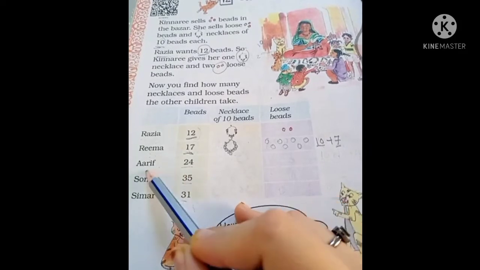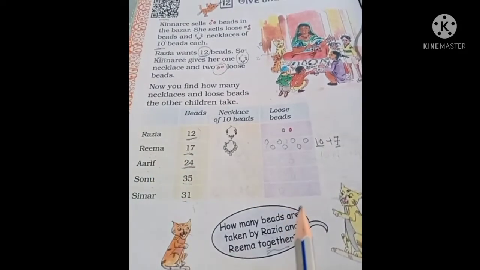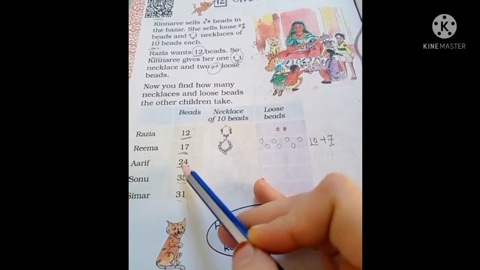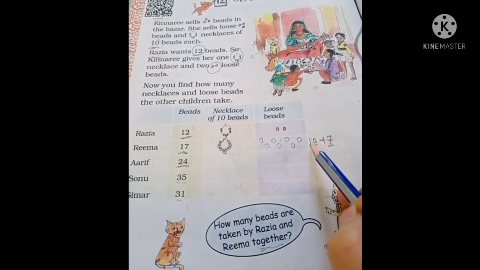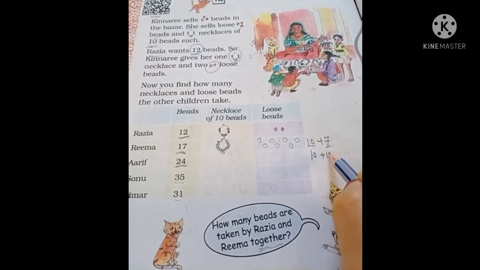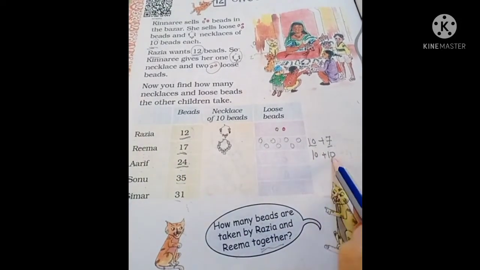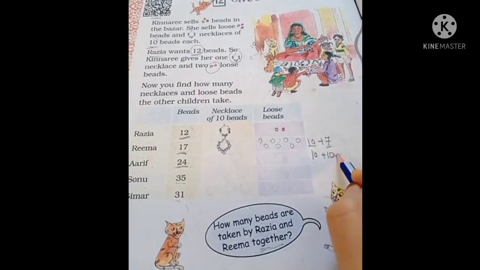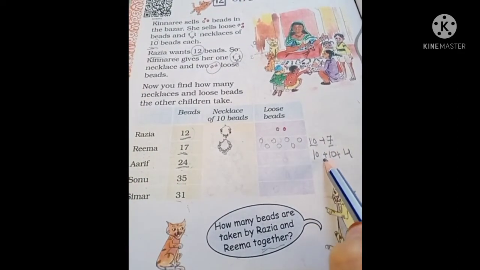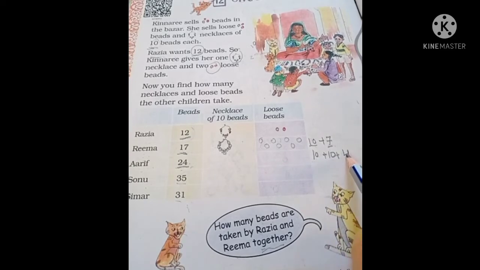So here students, now next Arif wants 24 beads. How many beads does he want? 24. So first, students, we will divide this 24 into 10, 10 first, right? That means 10 plus 10, 20, and plus 4. So can we write 24 like this? 10 plus 10 plus 4.